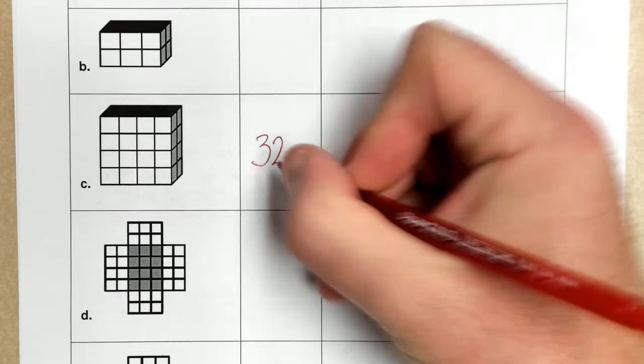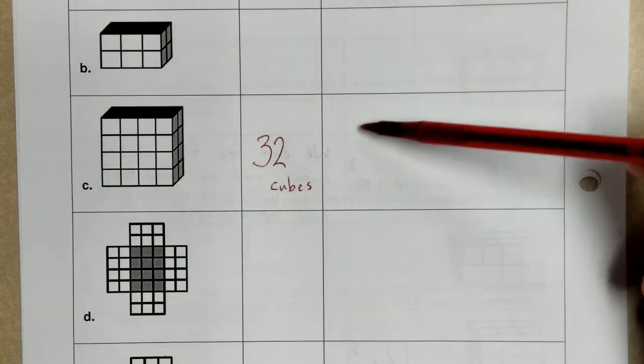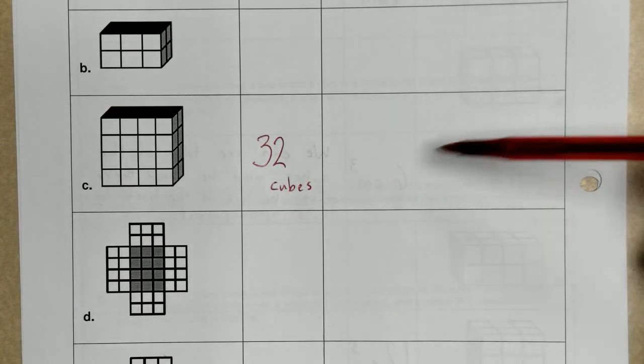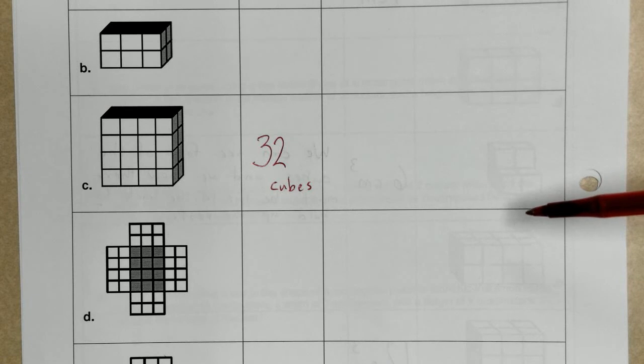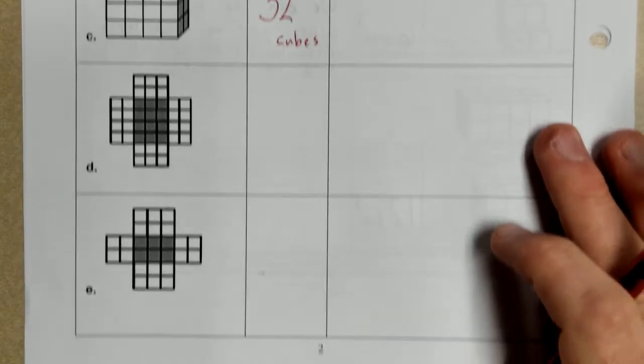Now for letter C. For letter C, you should have 32 cubes with something very similar. The front layer has 16 cubes. The width shows that we have 2 layers total, so 2 times 16. Hopefully that's making sense.